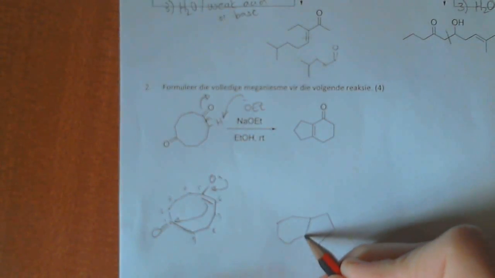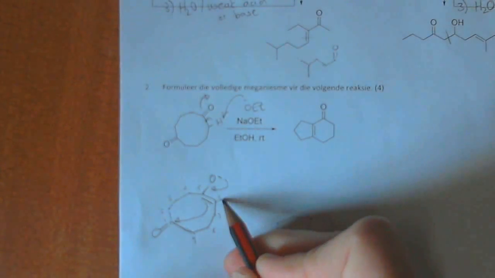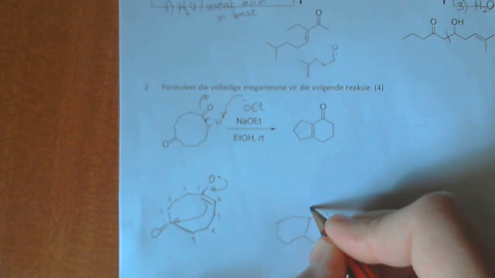But we can draw it slightly different. Why don't we just draw a 5 and a 6-membered ring, and then fill in the bits. We know that this must be the new bond. And the new bond was formed between 6 and 1, so we can put 1 there, and we can put 6 there. Now, 1, 2, 3, 4, 5, 6 is the bigger ring. So 1, 2, 3, 4, 5, 6. And 6 goes to 7, 8, 9. 9 is connected to 1, so it's fine.